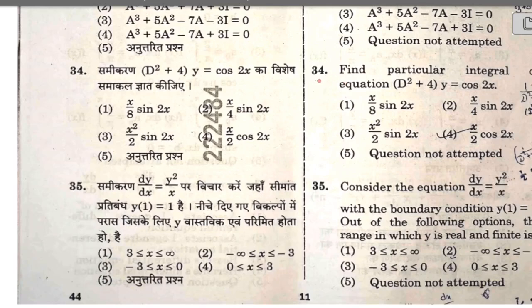Next, question number 34. Find the particular integral of the equation D square plus 4 into y equals cos 2x. The particular integral you can find by directly writing the formula, that is 1 by D square plus 4 cos 2x. In this case, since there is D square, you have to use minus a square, where a is 2, so it will be minus 2 square, that is minus 4, and minus 4 plus 4 will be 0.